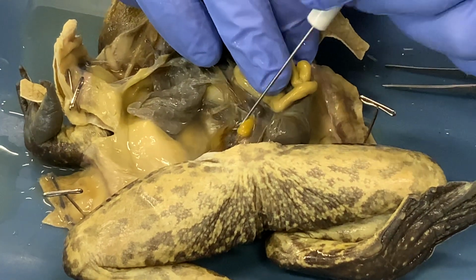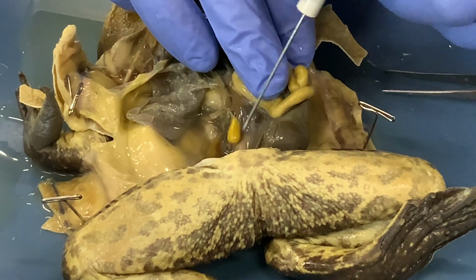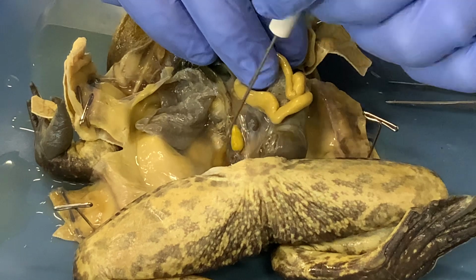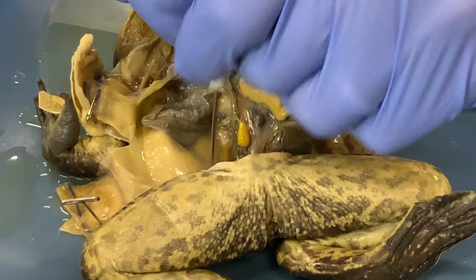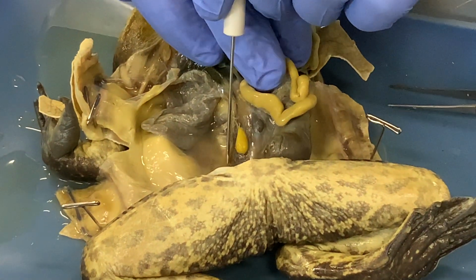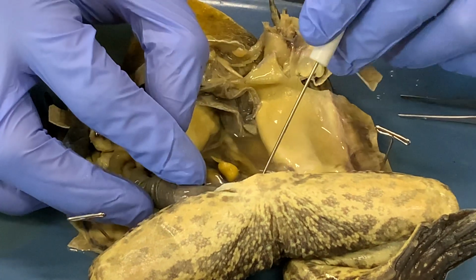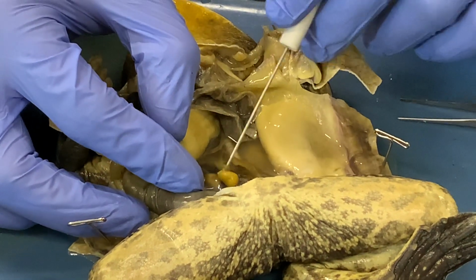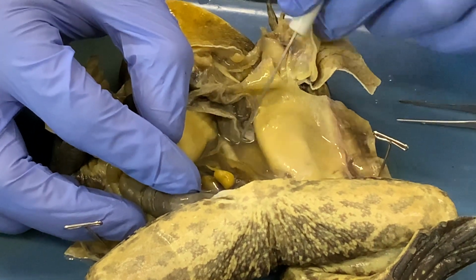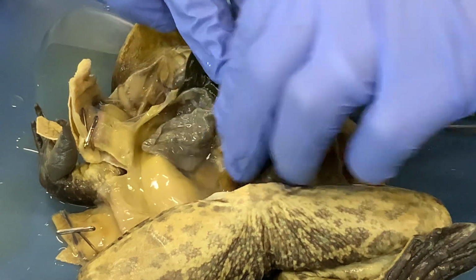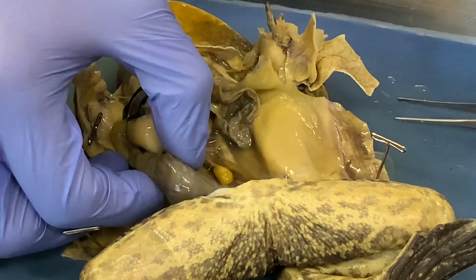On either side, in the body cavity here, you have kidneys at the back, right here. And here. And I'm going to remove some of those organs.